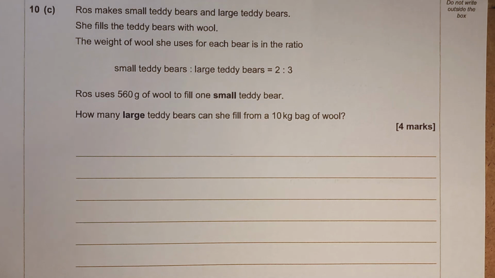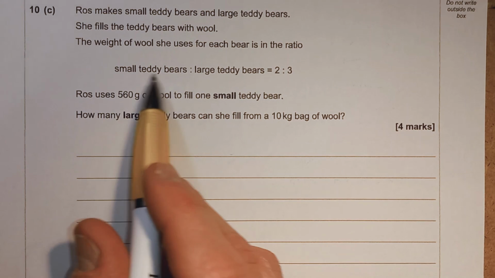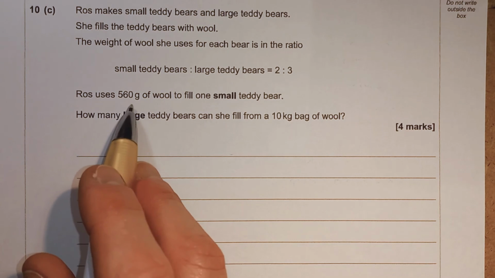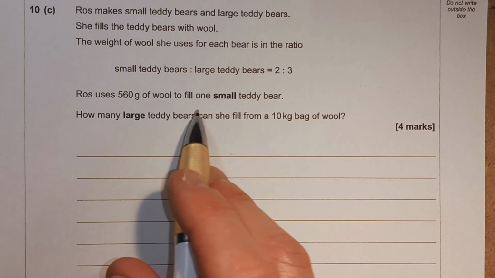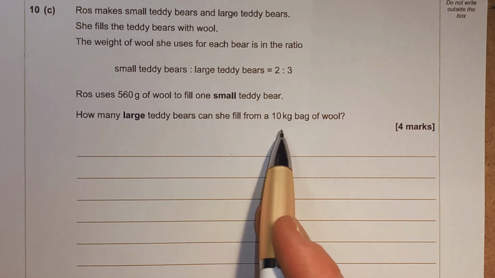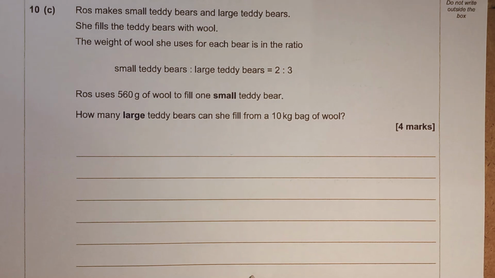(10C). And this is the last part of the question paper. Ross makes small teddy bears and large teddy bears. She fills the teddy bears with wool. The weight of wool she uses for each bear is in the ratio, so small teddy bears to large teddy bears is 2:3. Ross uses 560 grams of wool to fill 1 small teddy bear. How many large teddy bears can she fill from a 10 kilogram bag of wool?